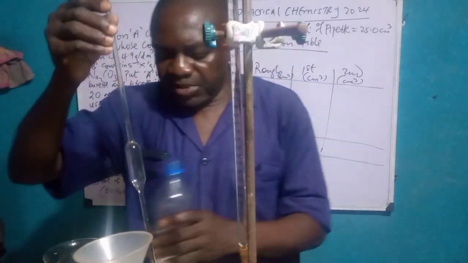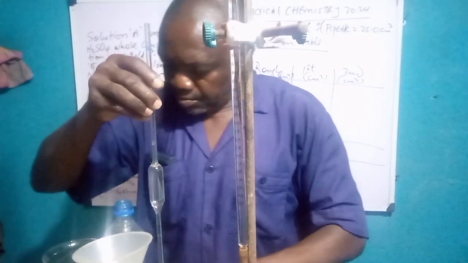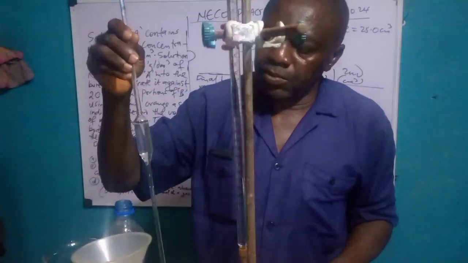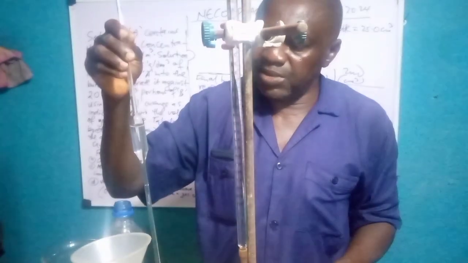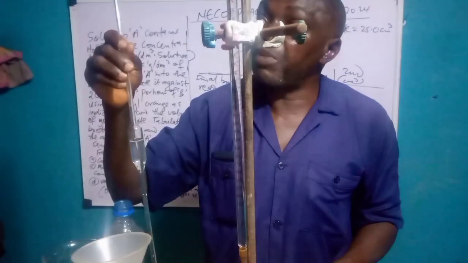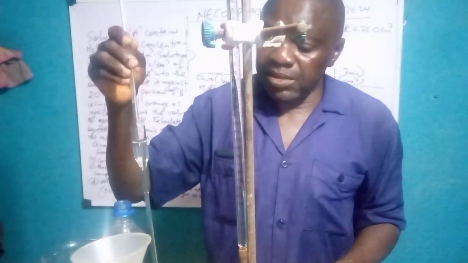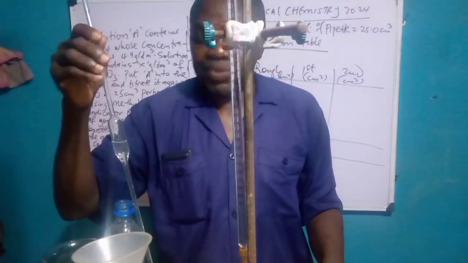Then I drop it inside. Ensure you are very steady when you are doing it. And remember, another precaution, you must not blow the last drop with your mouth, because the manufacturer has already made it in such a way that the last drop will always remain there to make it exactly 25 cm cube.